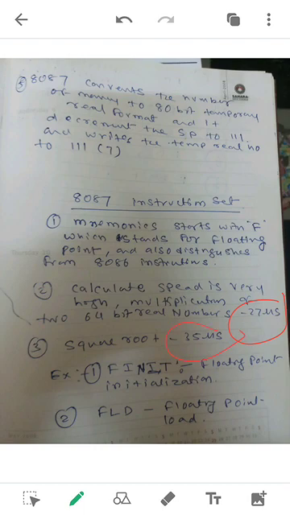So let us take some examples of the instructions of the 8087. Here you can see FINIT. You can see the F prefix with the instruction. This instruction belongs to the 8087. That means floating point initialization.